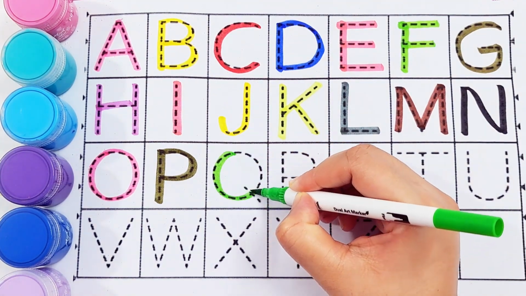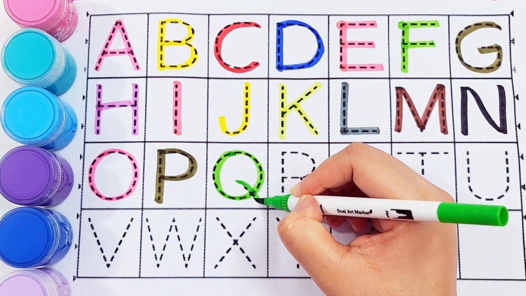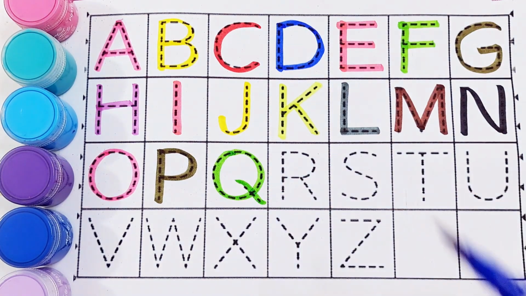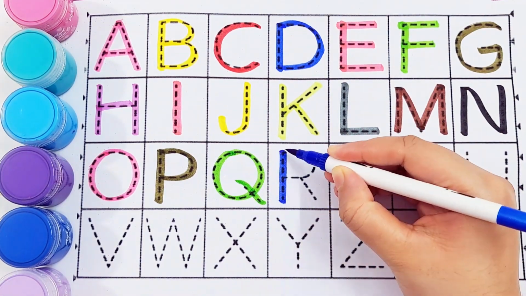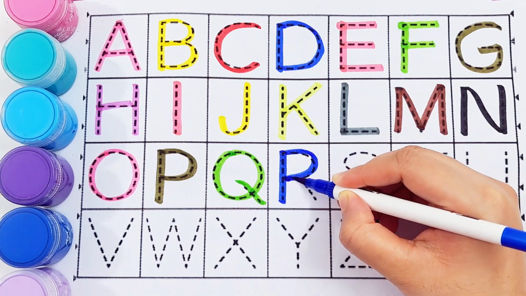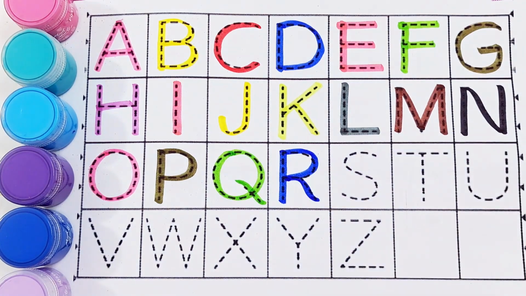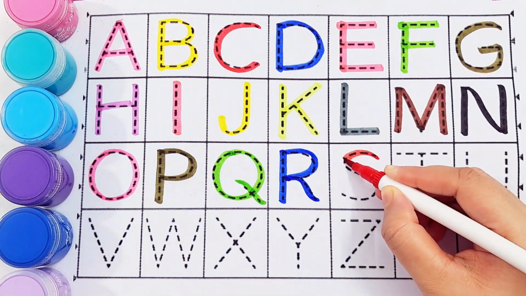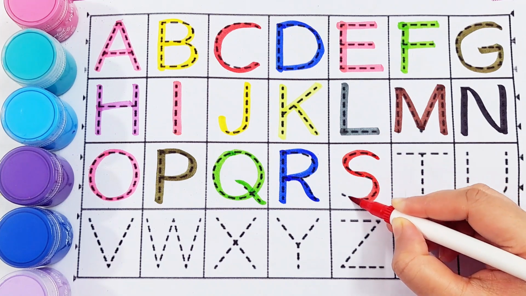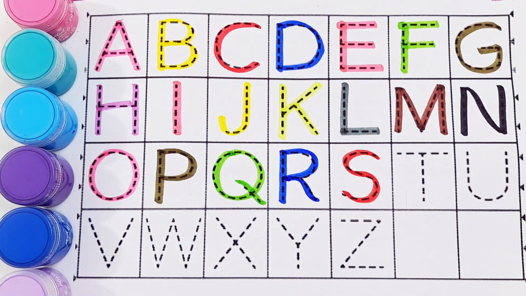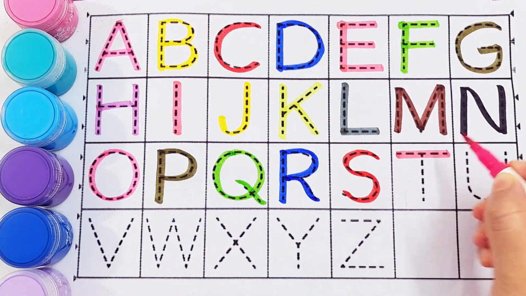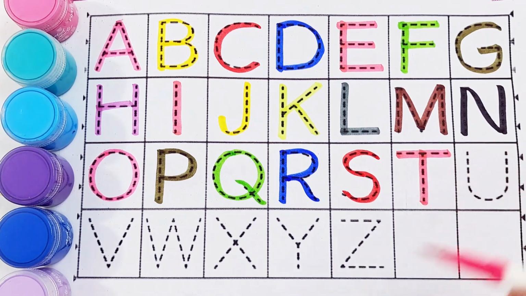Q. Q for quail. R. R for rabbit. S. S for school. T. T for tree.